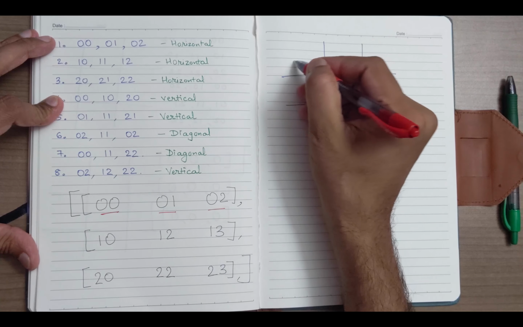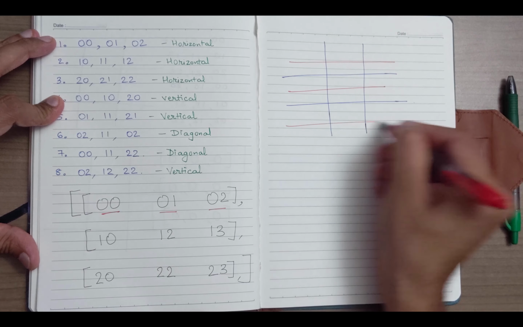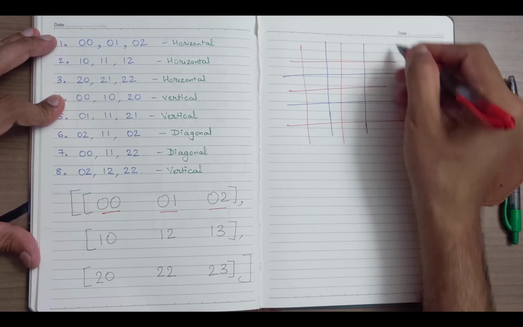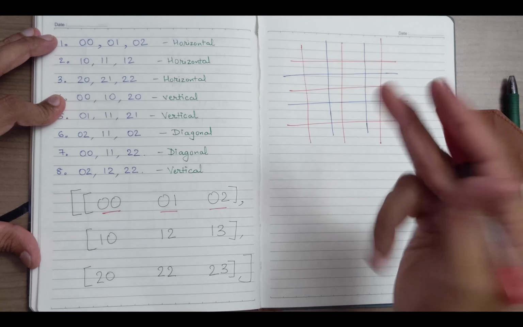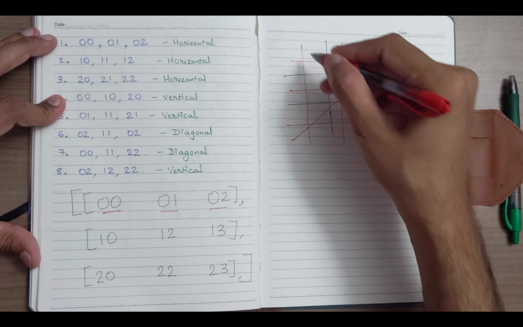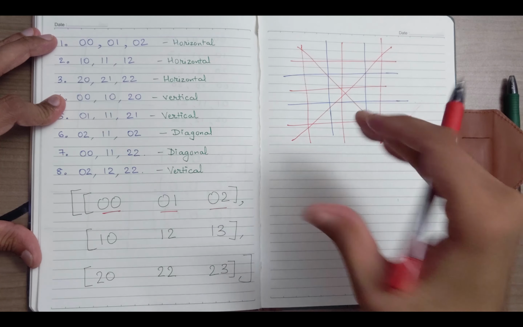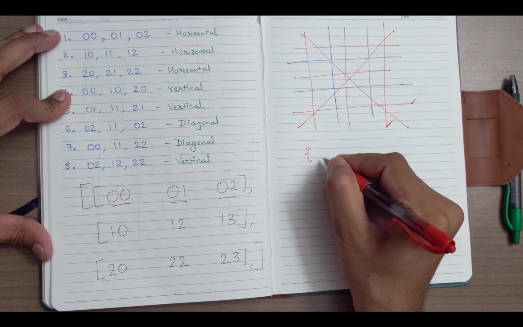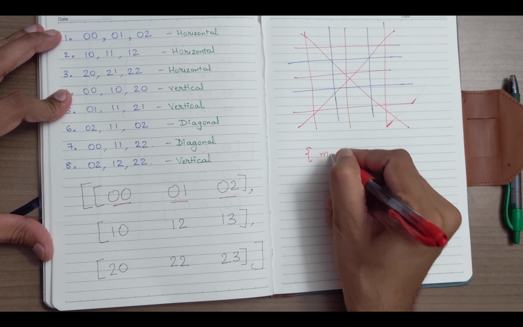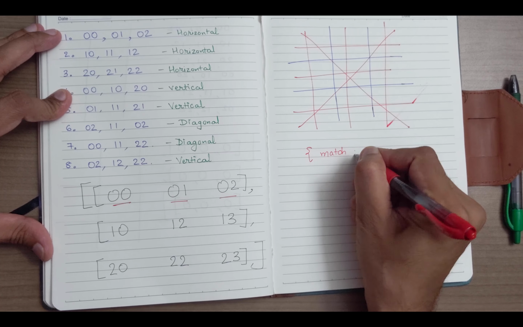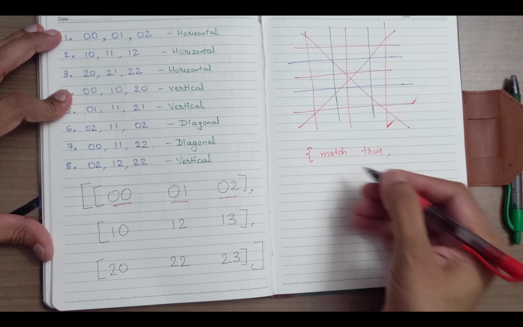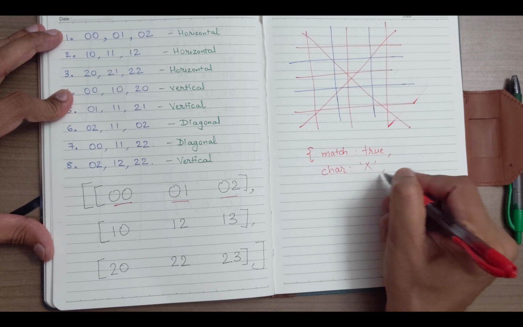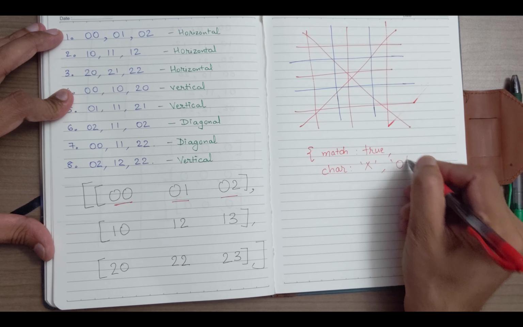So first check, second check, third check, all the horizontal ones, fourth, fifth, sixth, these are the vertical ones, and we have 2 left which are the diagonal ones. So this function is going to check all these, and if it matches, it's going to return an object which says match true, and also send a character. Which character was that? It could be either X or O.